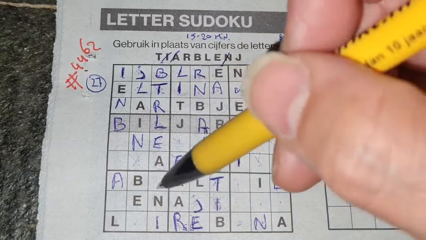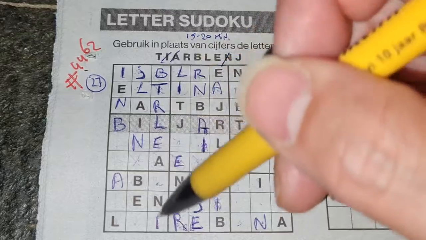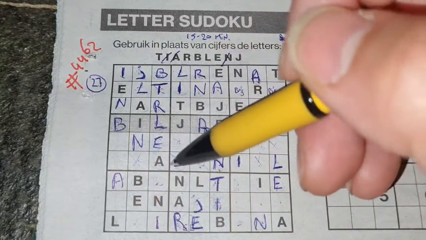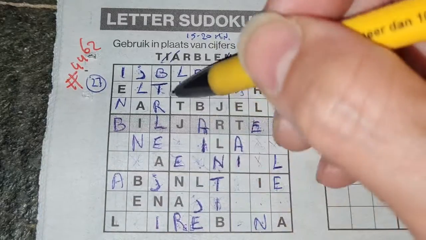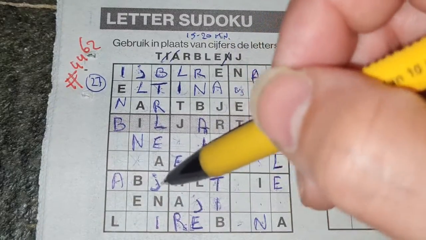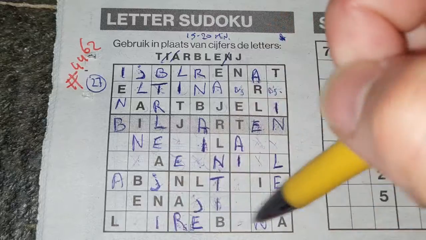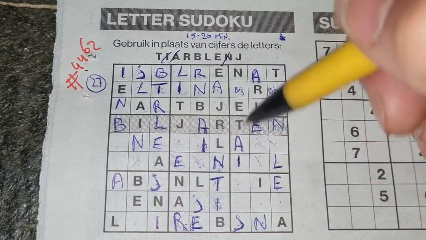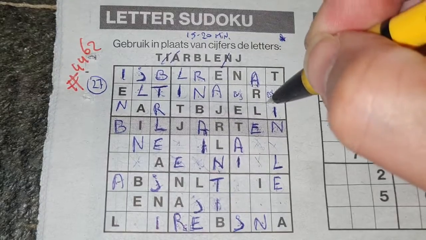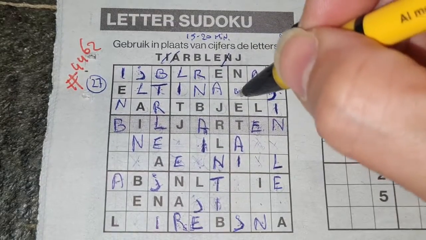So let me continue. One box left in this column. For the letter J, I believe the J is missing. Yeah, the J is missing. J in this row, J in the row below, so last row, the only place left for the J should be there. Now we have a J there, so this box can't be J anymore. That box should be a J. This box should be a B.